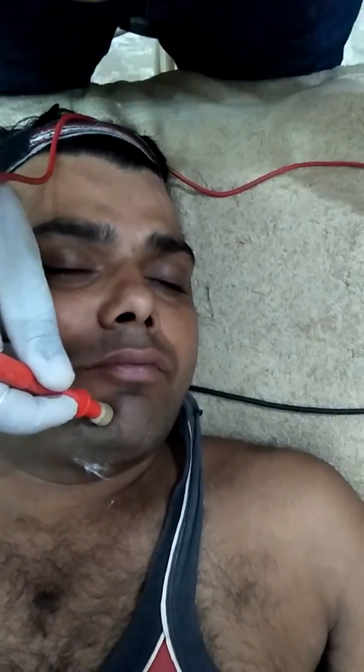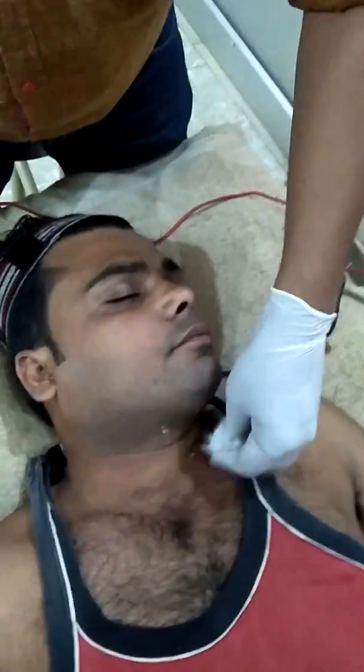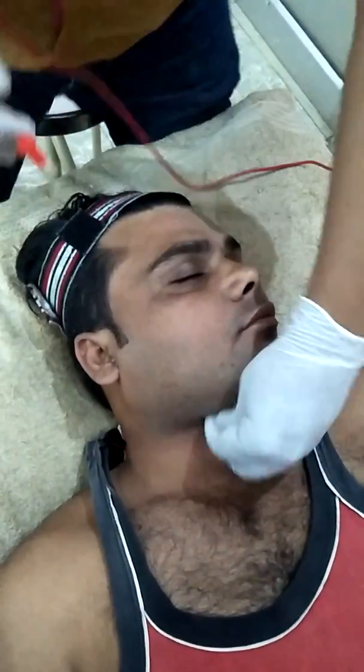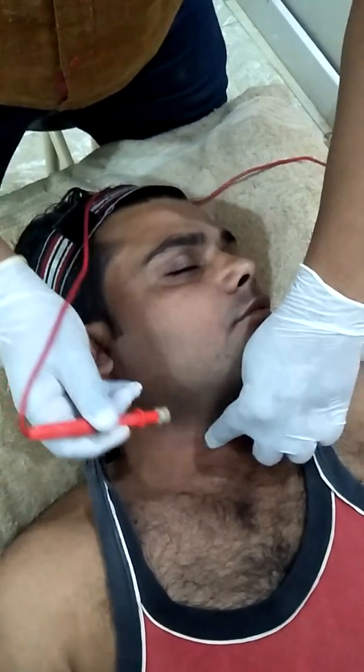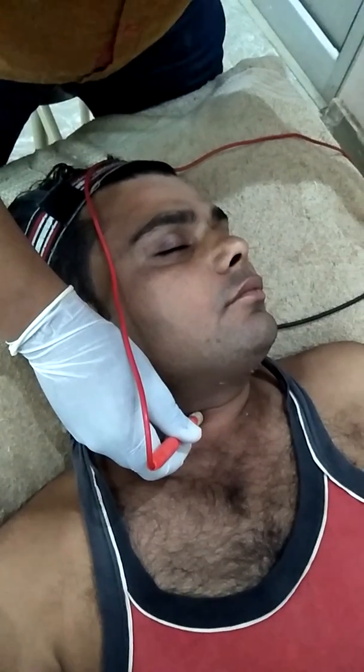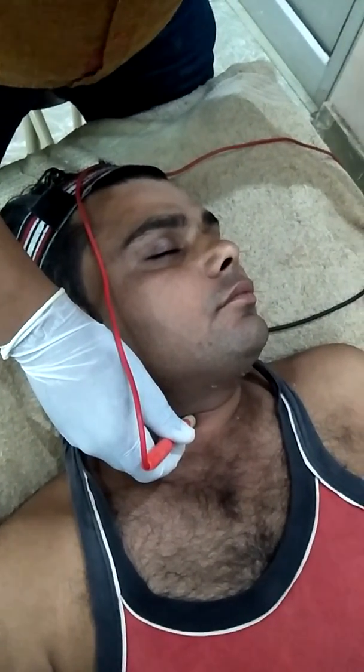Now going to another motor area, which is also related to the facial muscle, or say neck muscle. This motor point is there. When you put the electrode here, you see the contraction like this.